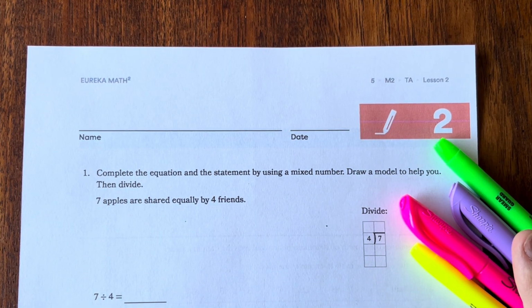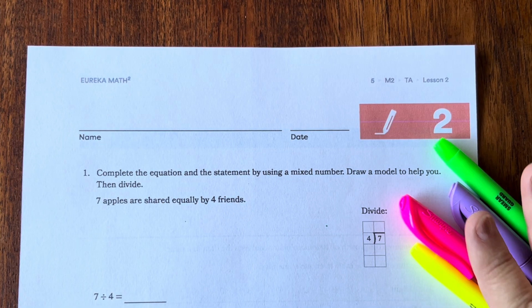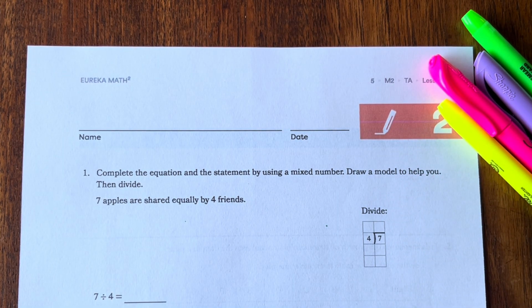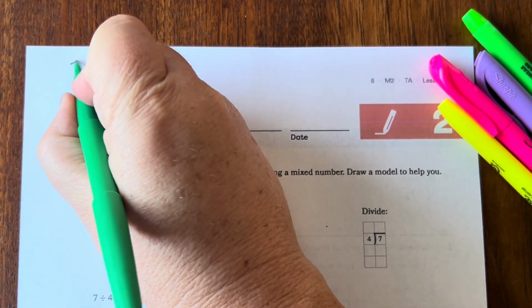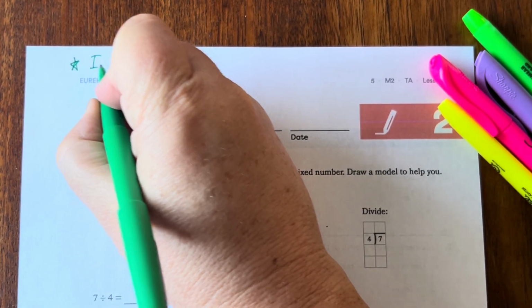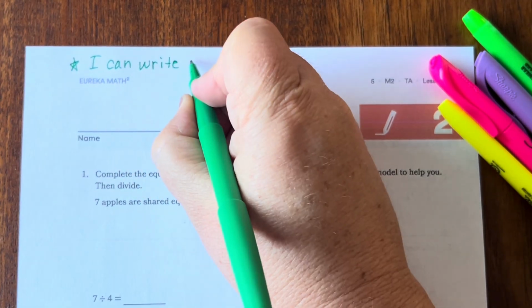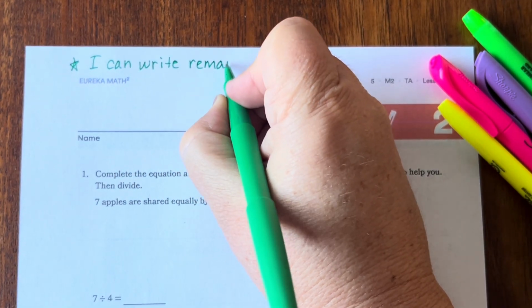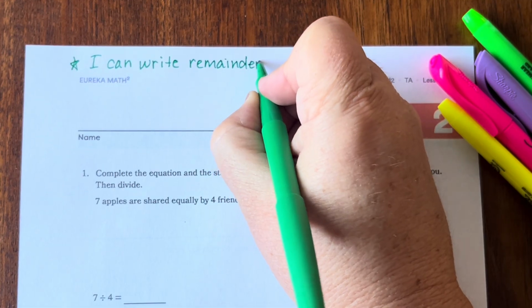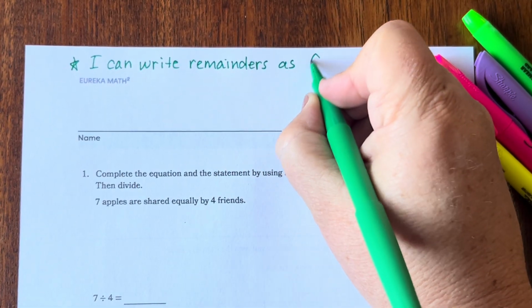So we are continuing our work on understanding that I can write a fraction as a division expression. And today we're going to talk about how we can write our remainders as fractions. So I'm going to put that up here as our goal. Let's write that at the top. I can write remainders as fractions.